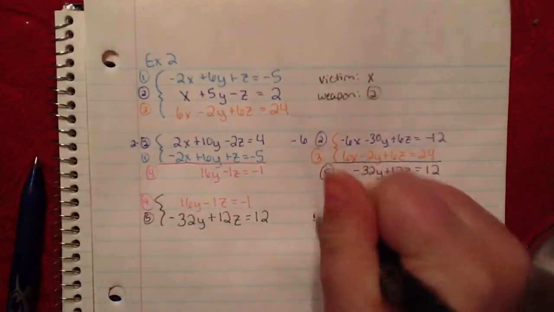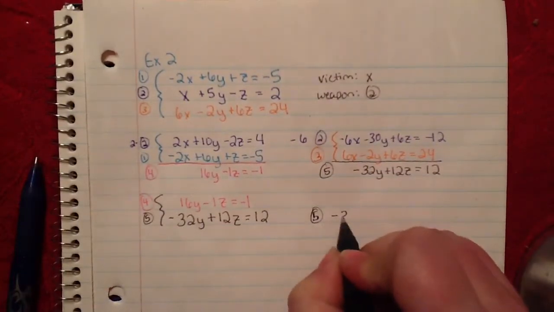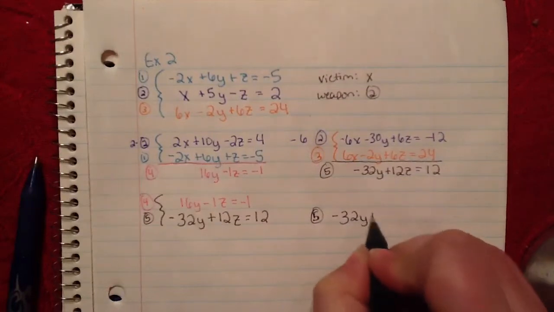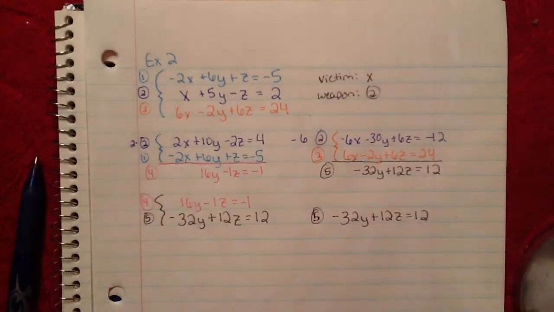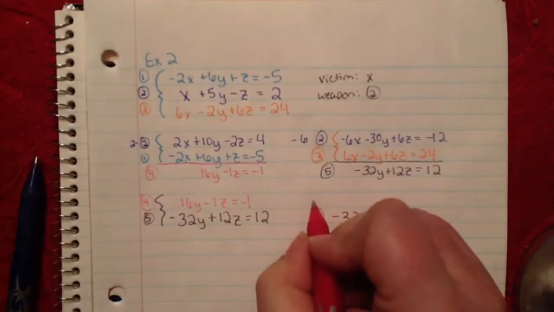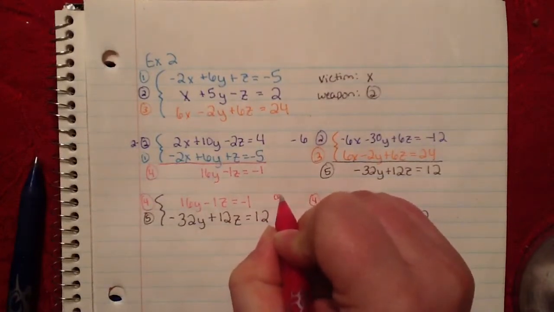Let's just bring over equation 5 all by itself without messing with it, because it's already got fairly large coefficients to begin with. And we'll leave it alone, and we'll mess with equation 4. So what do I want to do to equation 4 to cancel it? Oh yeah, I was going to cancel the y's.